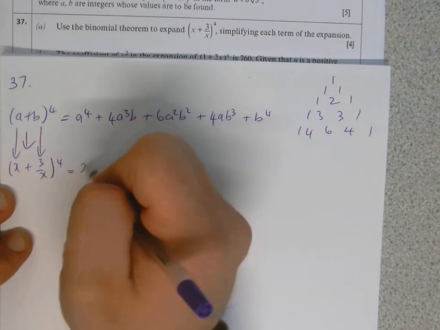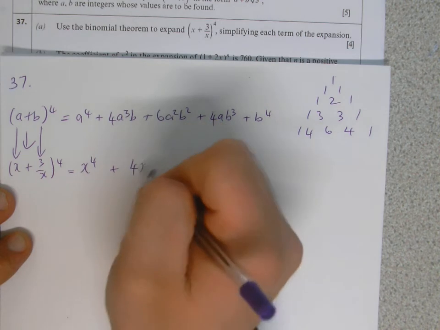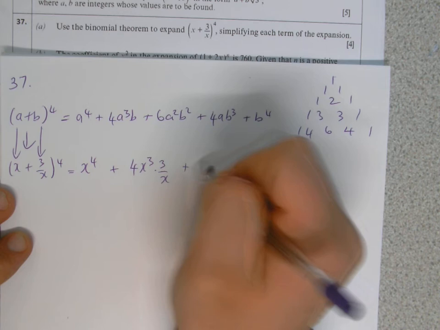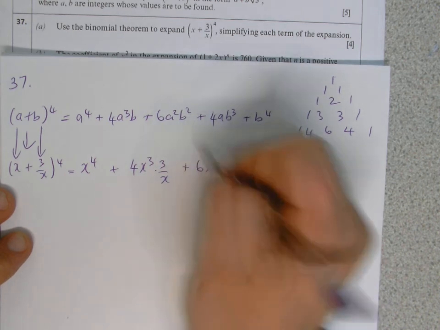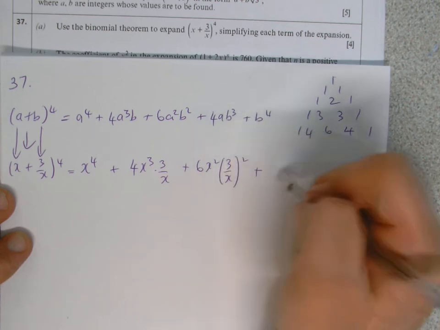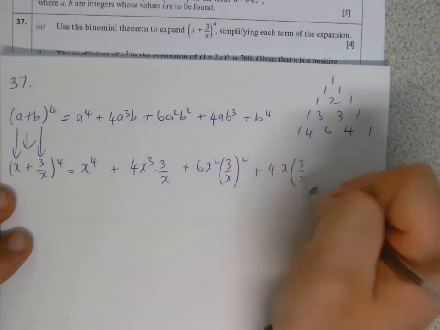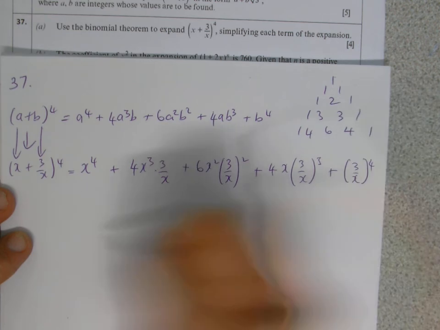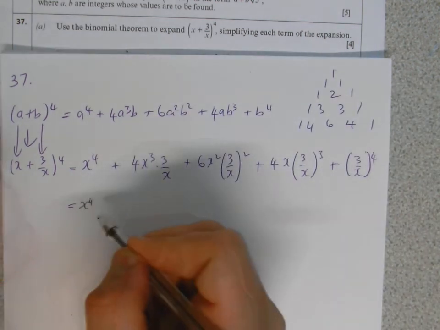So subbing it in, you have x to the power 4 here plus 4. You have x cubed there times b, which is 3 over x. You have 6 a squared there, so that's x squared. b squared then will be this all squared. Plus then 4ab cubed, plus then power 4.